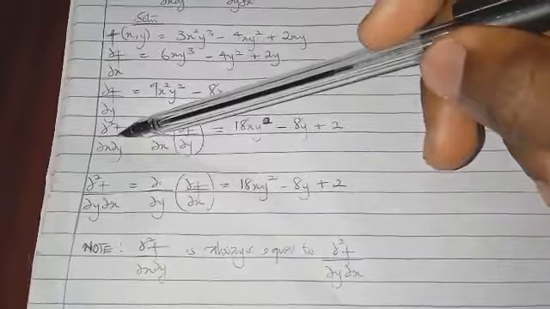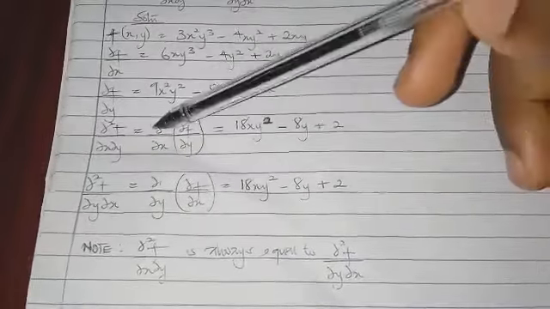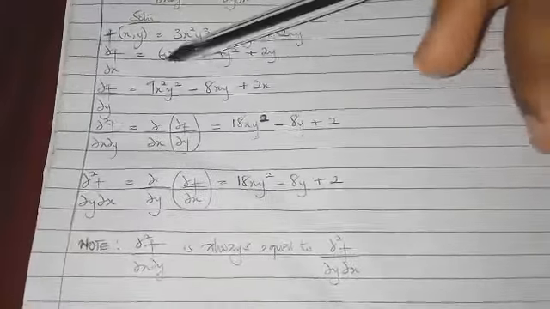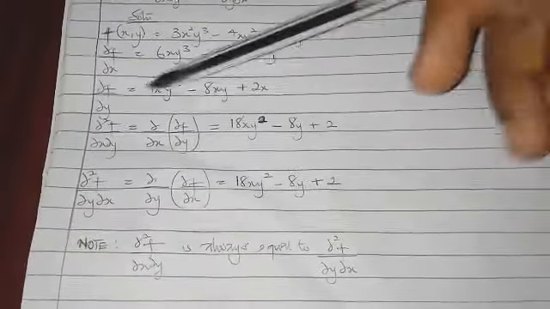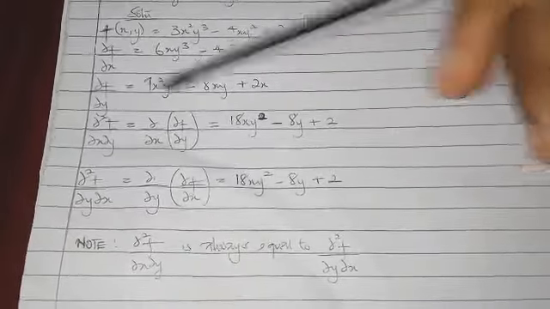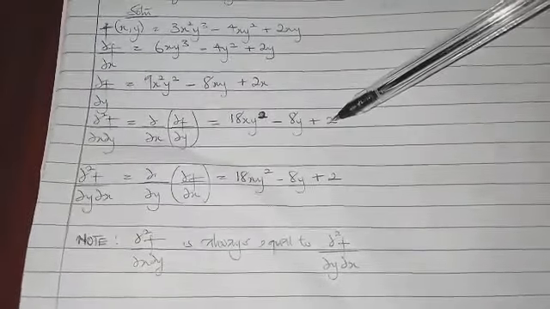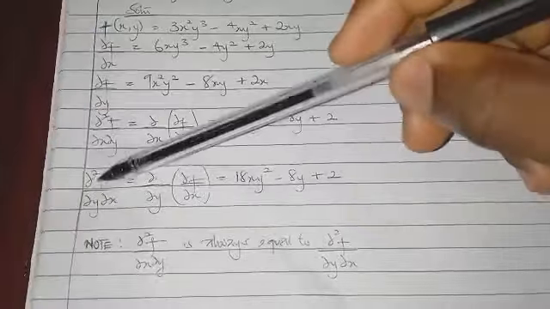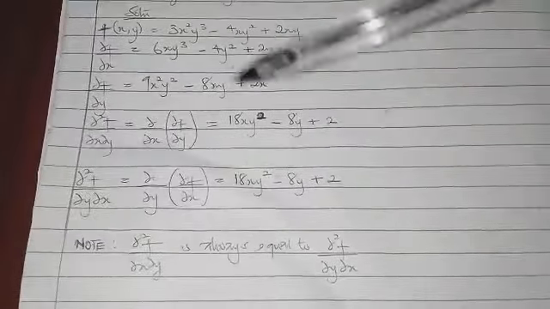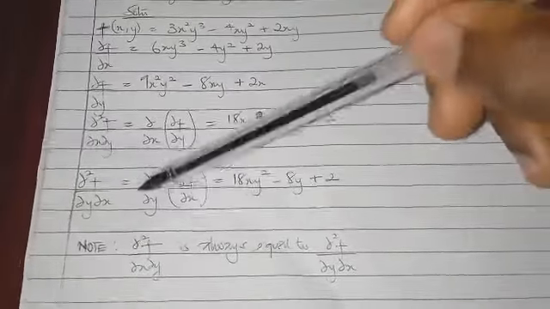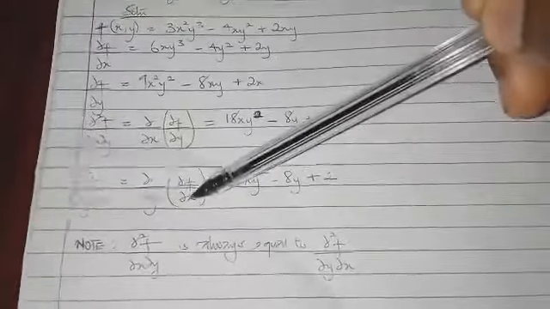Now partial square f over dx dy is equal to d over dx of df dy. So df dy differentiated with respect to x is going to be 18xy squared minus 8y plus 2. Partial square f over dy dx is d over dy of df dx.